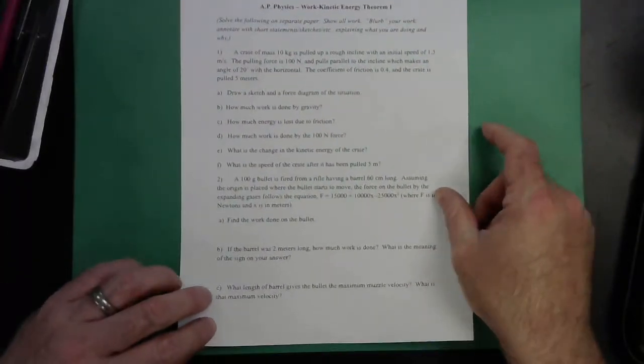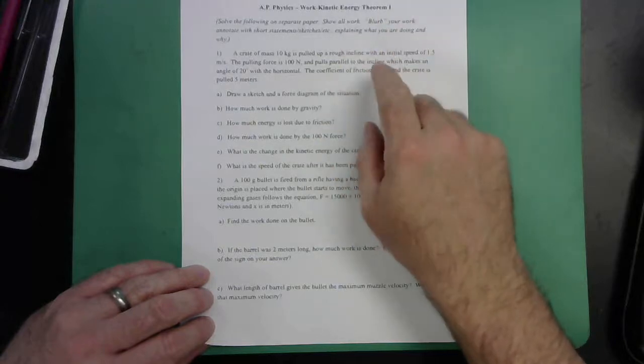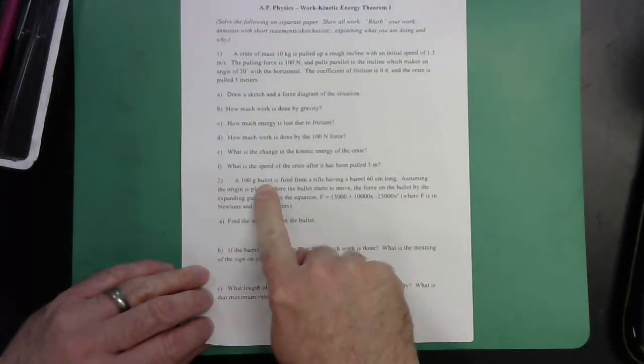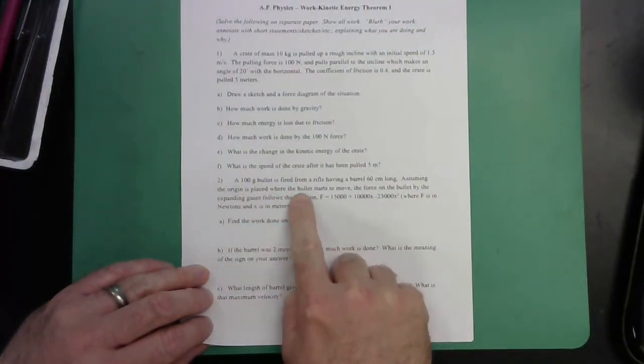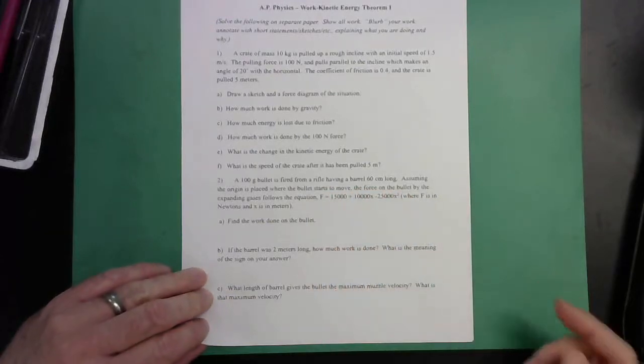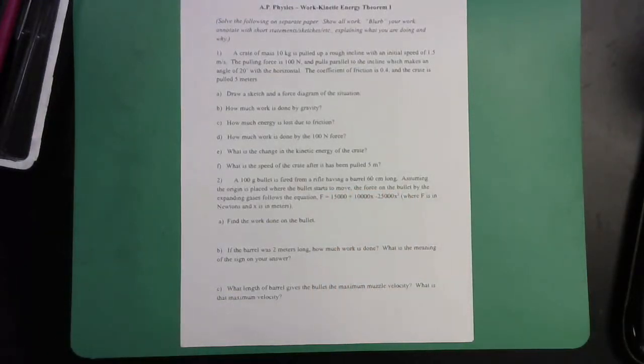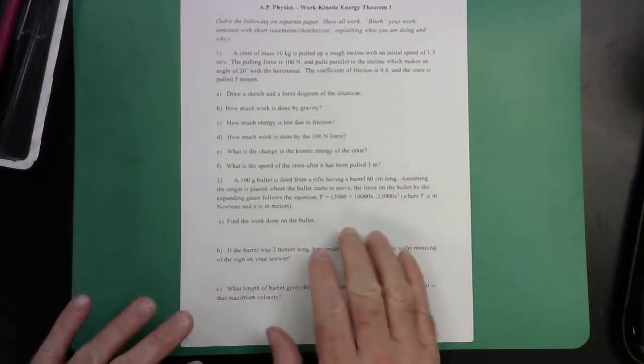All right. So we're here for AP Physics, work kinetic energy theorem 1, doing problem 2. A 100-gram bullet is fired from a rifle having a barrel 60 centimeters long. Assuming the origin is placed where the bullet starts to move, the force on the bullet by expanding gases follows the equation. You know, for clarity, I need to fix this.